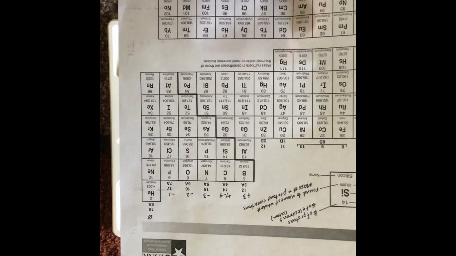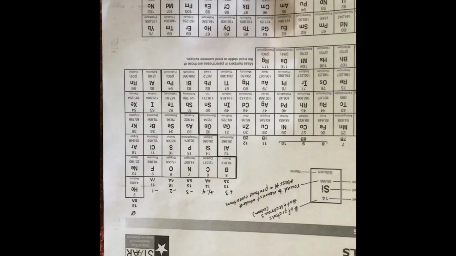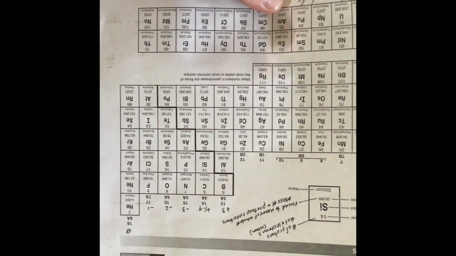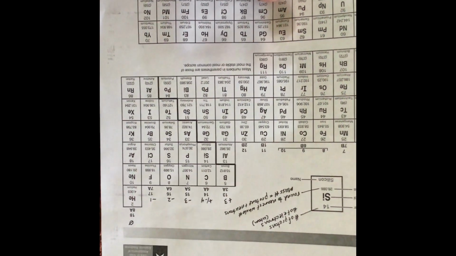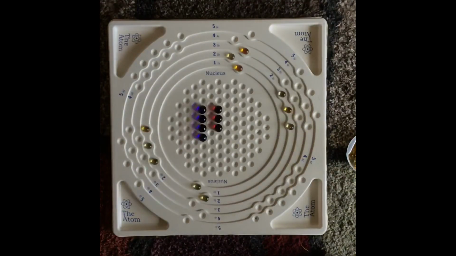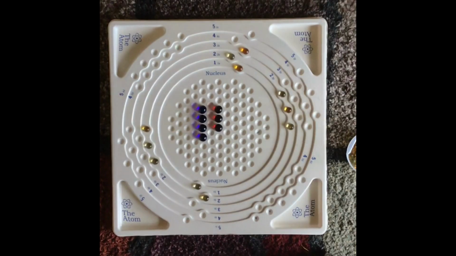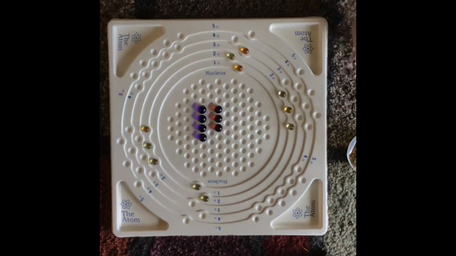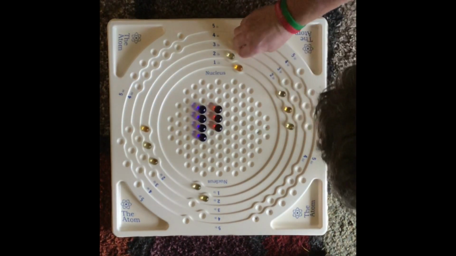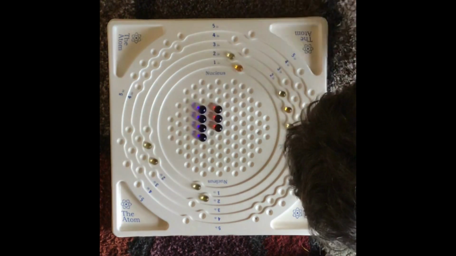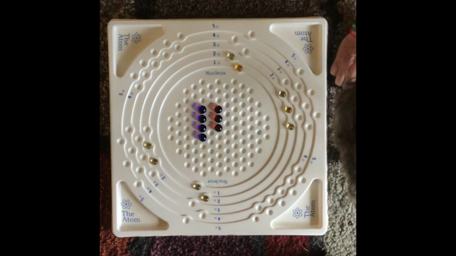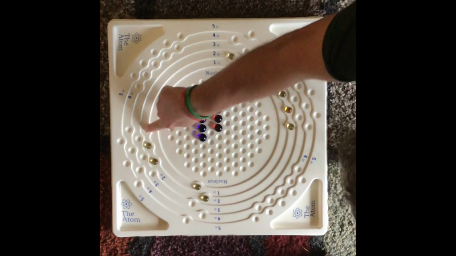Okay? Now let's look at the non-metal side. All right? So I'm just going to look at the electrons. Don't worry about the nucleus. Let's look at the electrons. So let's go to fluorine. Fluorine has 9 electrons. So fluorine wants to add an electron right here.